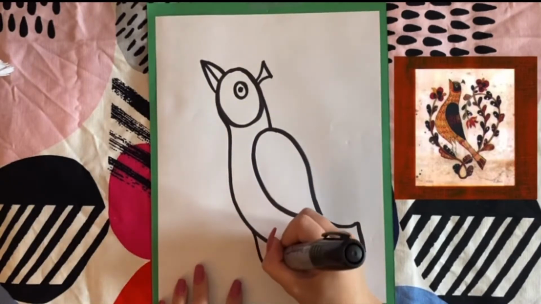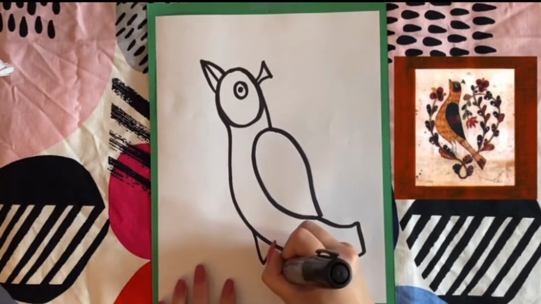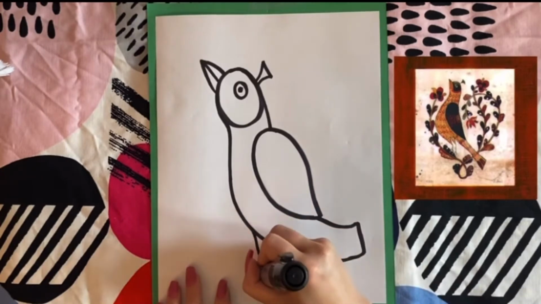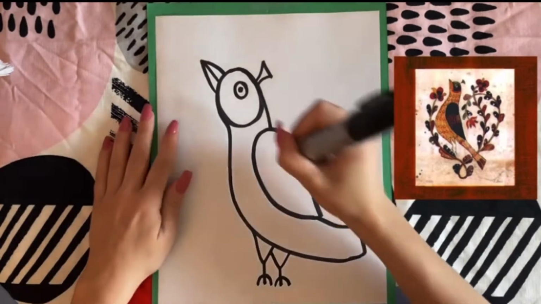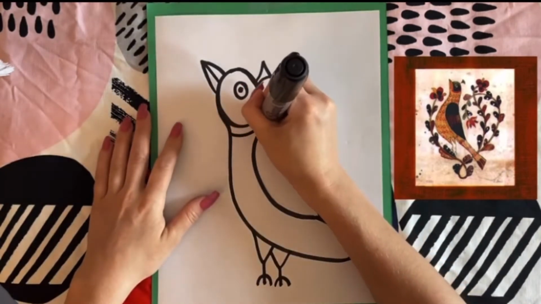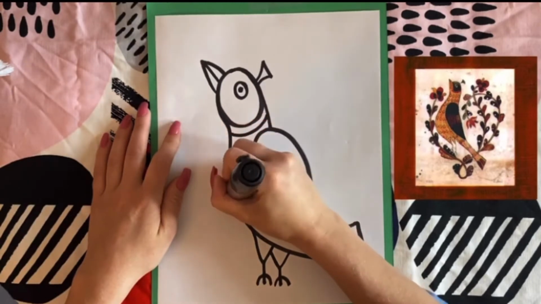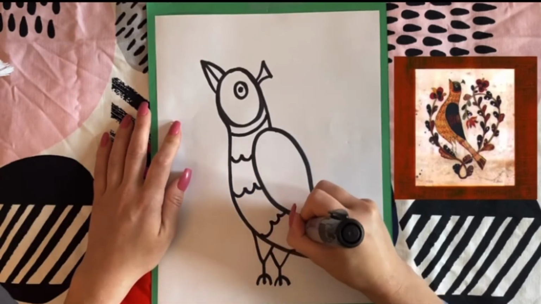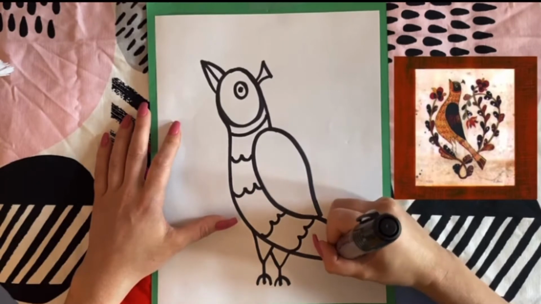Next, we'll add the legs by drawing these rounded triangle shapes at the bottom of the bird's body. For each leg, draw a straight line coming down from the point, and then an upside down U crossing over it for the toes. The next step is to add patterns to your bird. In some of the examples we looked at, some of the folk art birds have different kinds of patterns of shapes and colors. You can add any kinds of patterns that you want.